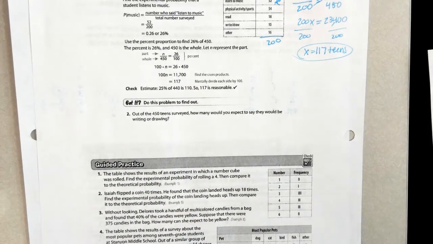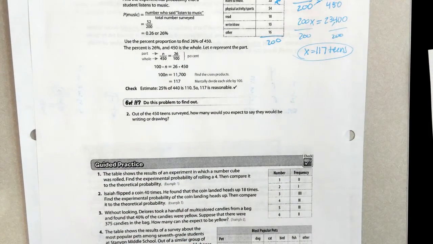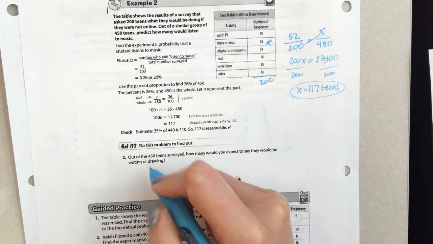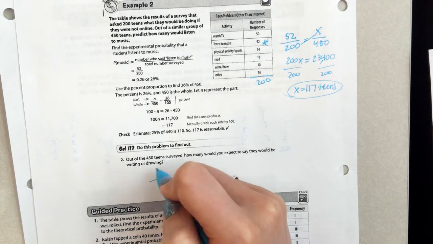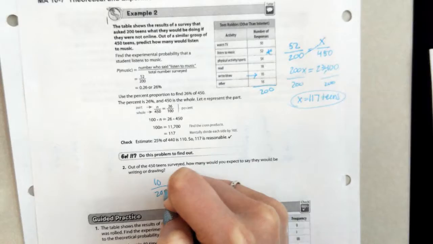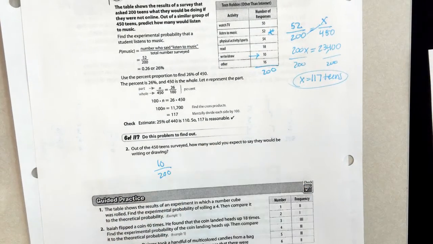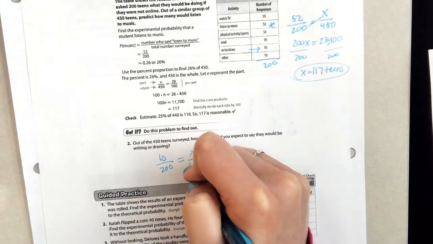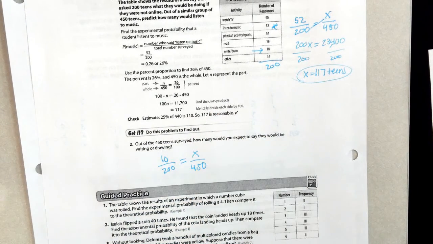The next one says, out of 450 teens surveyed, how many would you expect to say that they would be writing or drawing? So again, from the experiment that we did, our probability for writing or drawing would be 10 out of a total of 200. That's experimentally what happened. We want to know how many would that be out of 450. What could we expect for our prediction?